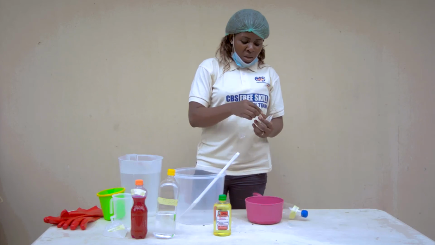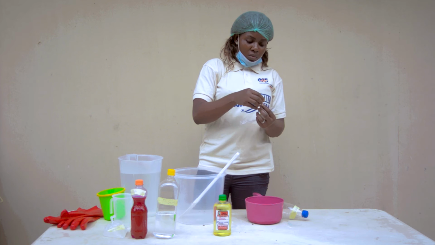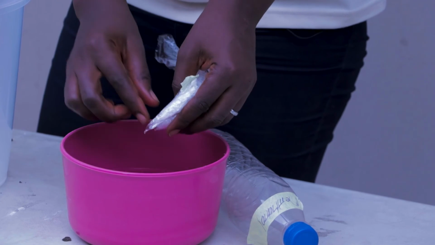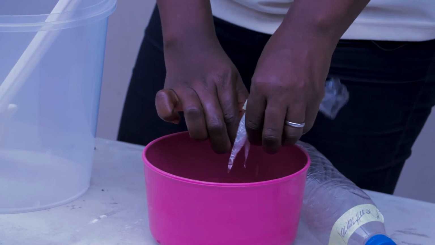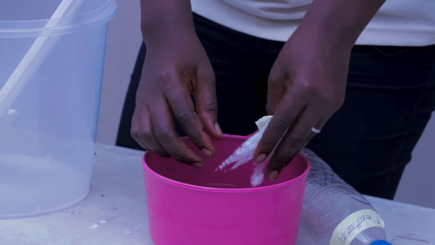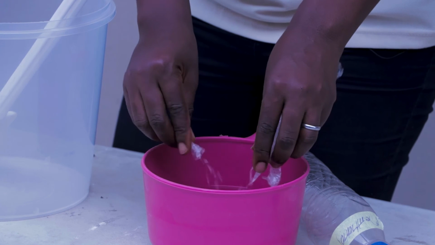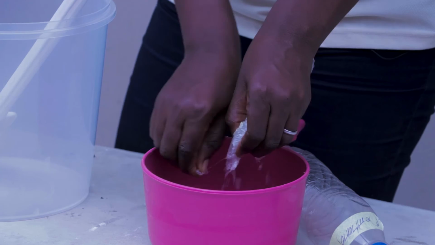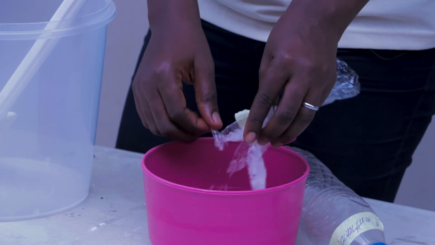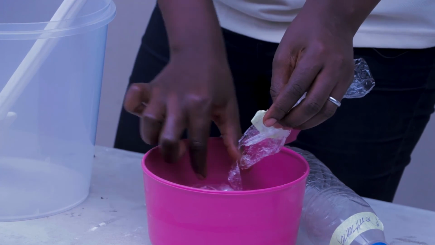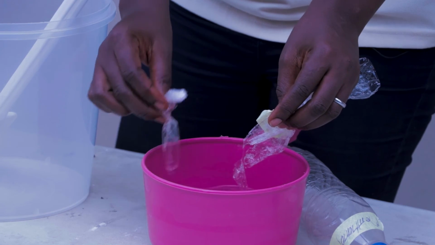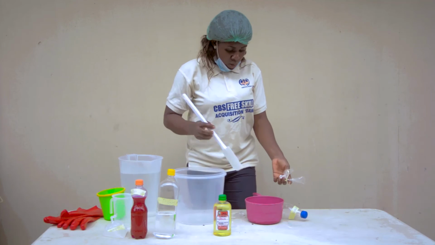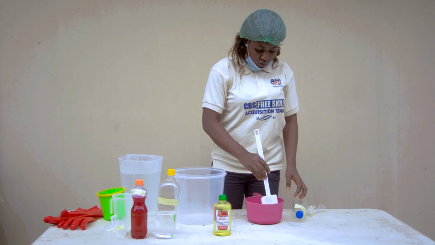And then you add your menthol into it to dissolve. When you add your menthol, you stir to dissolve.